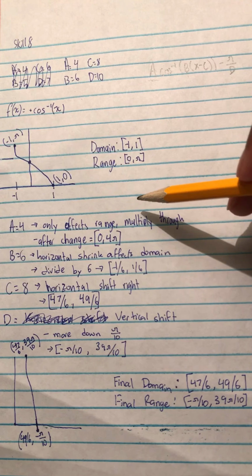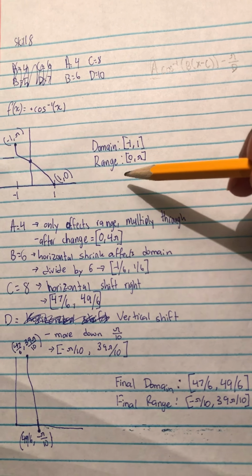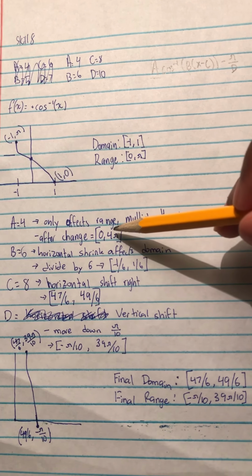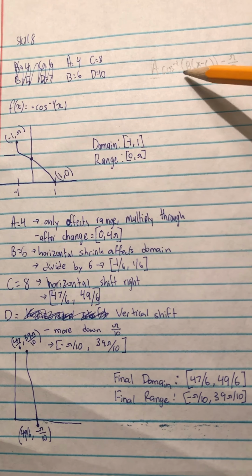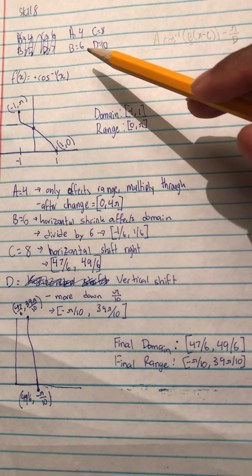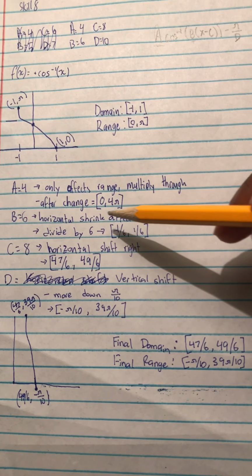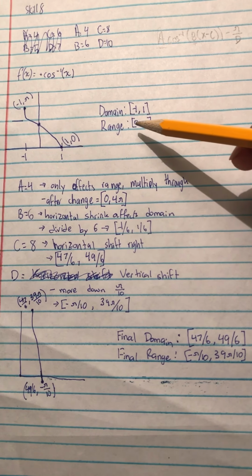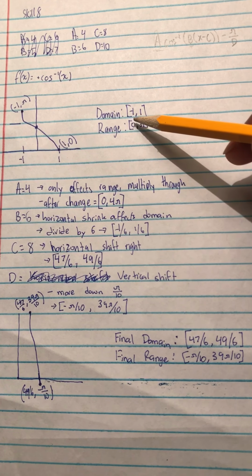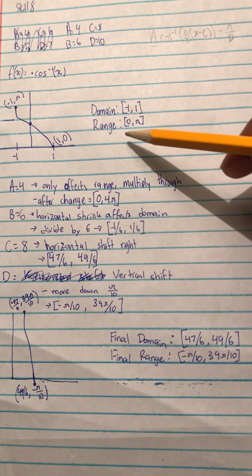It's like a vertical stretch. So you gotta multiply it through by 4, only by the range though, because it only affects the range. So you get 0, 4 pi. Then you can look at this B value, which multiplies everything by 6, but anything under the x value is counterintuitive, so it shrinks. So you divide by 6 to get the new domain for that. So if you divide negative 1, 1 by 6, you get negative 1/6 and 1/6.